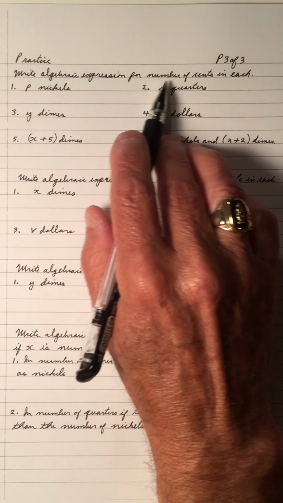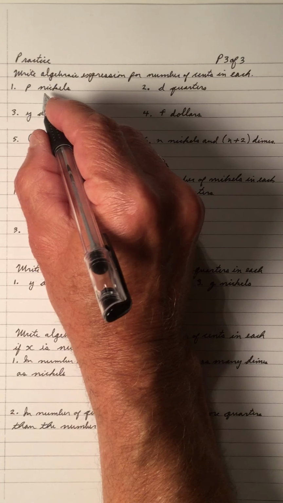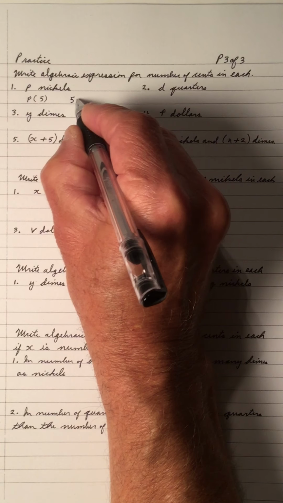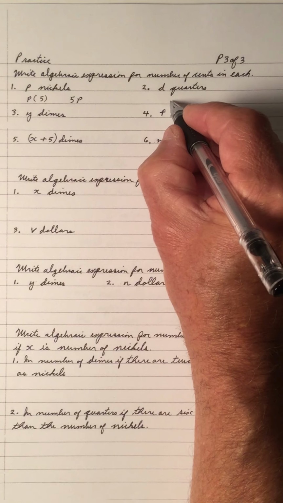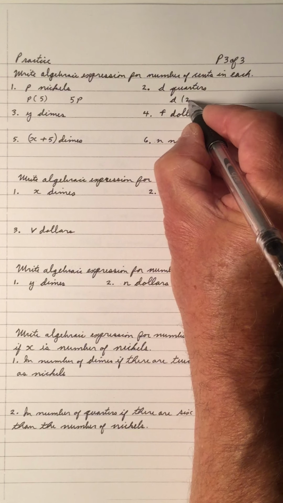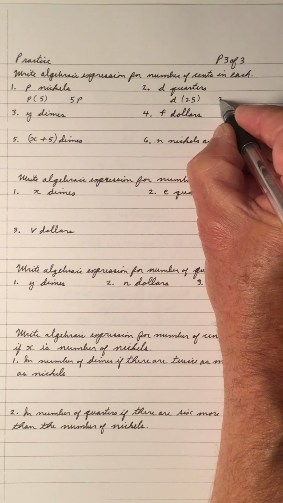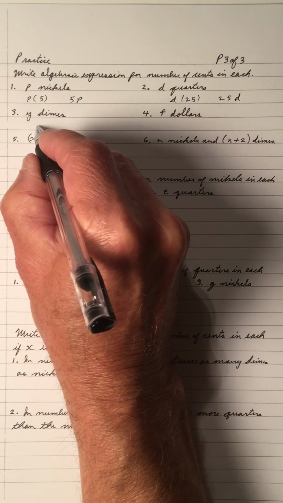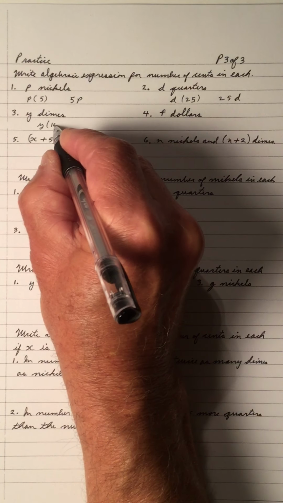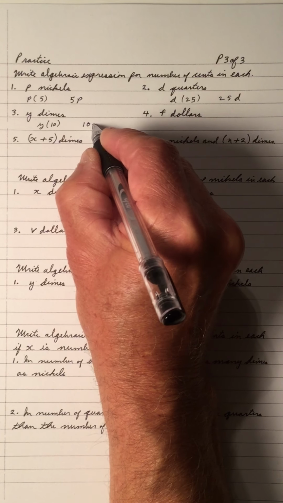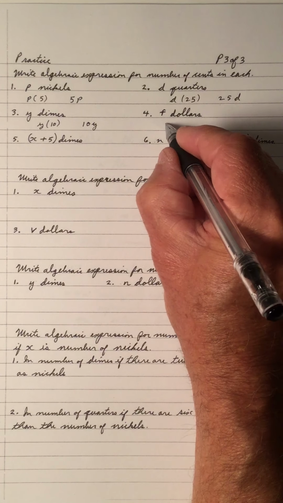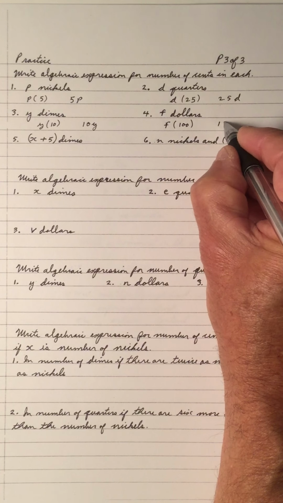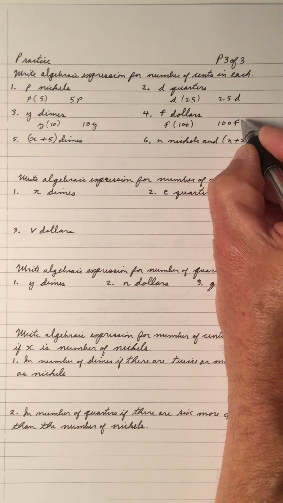Write an algebraic expression for the number of cents in each. So you got P nickels, so it's P. There's 5 cents in each nickel, so that's 5P. You got D quarters, there's 25 cents in each quarter, so it's 25D. You got Y dimes, so it's Y times 10 cents in each dime, so you get 10Y. You got F dollars, so it's F times, there's 100 cents in $1, so that gives you 100F.